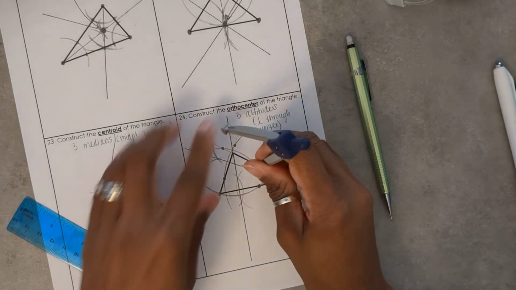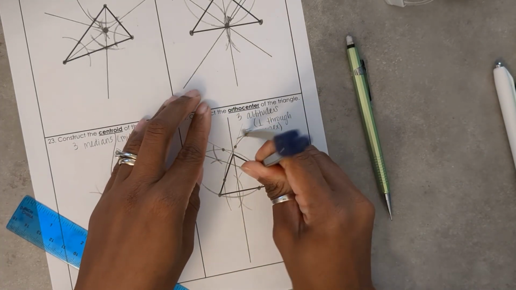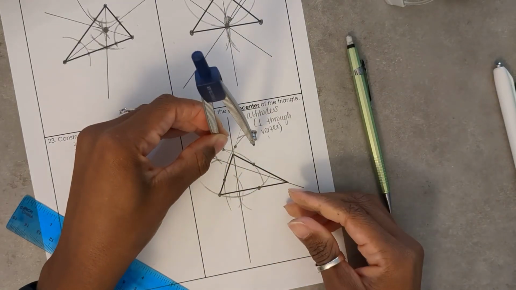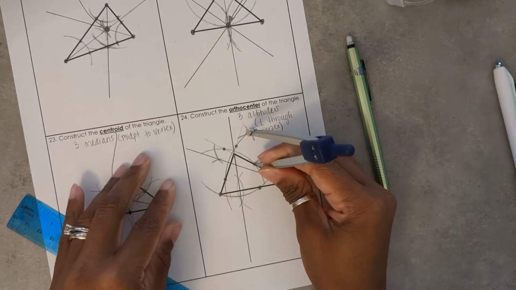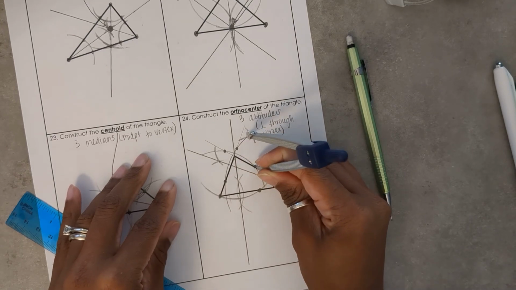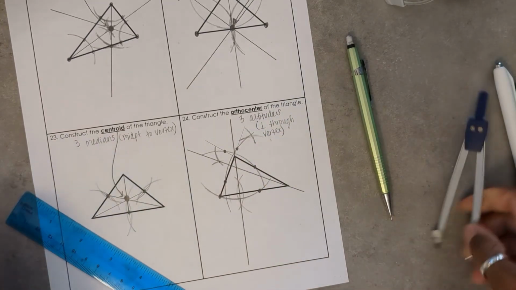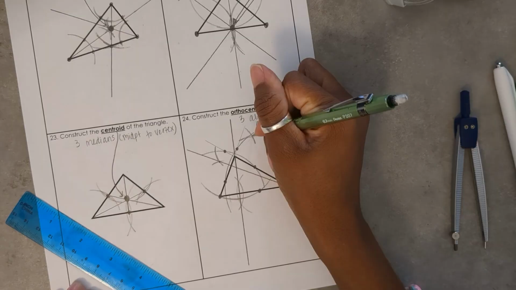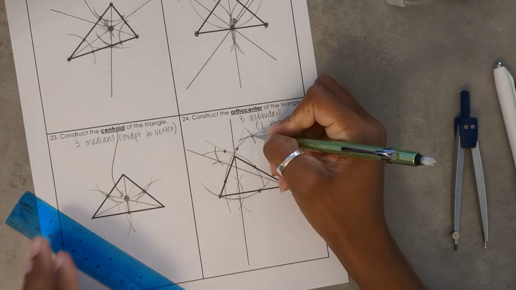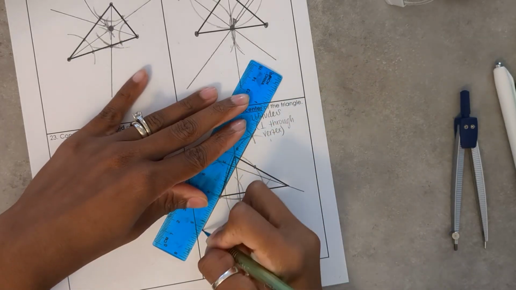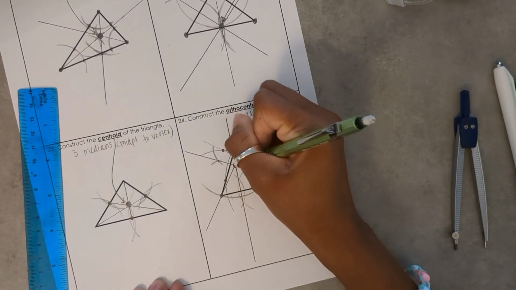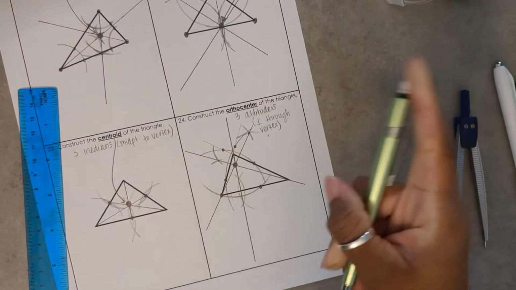Okay, so now I'm gonna come down here, make an arc from that point of intersection, make an arc from that point of intersection. They did not crisscross, so let me do that a little bit further. Okay, there we go. So that intersection is here, and I'm just gonna go through that vertex. And yas, there it is, the orthocenter.